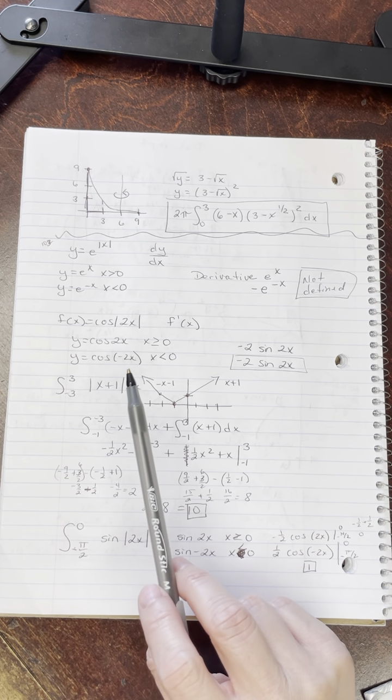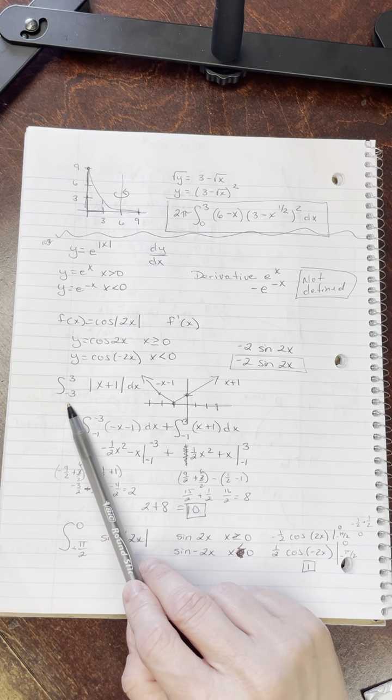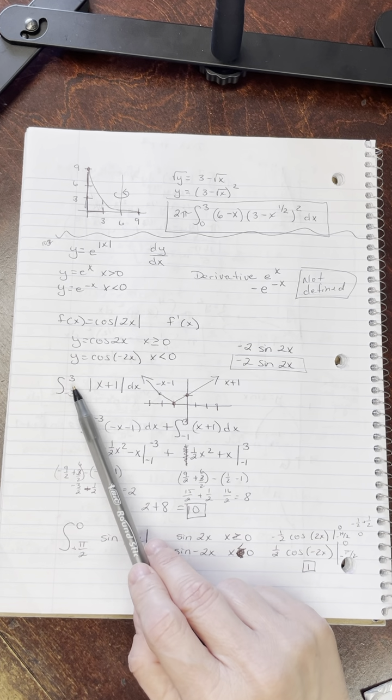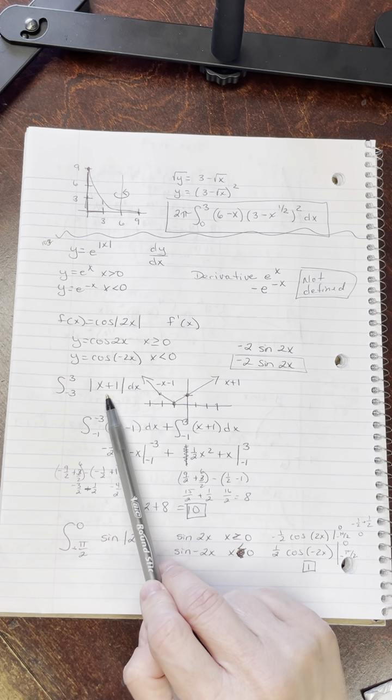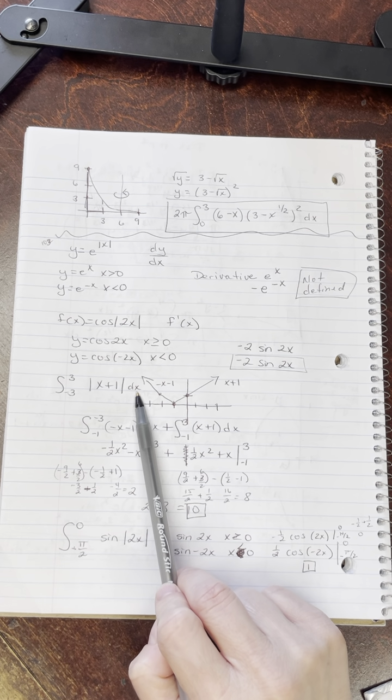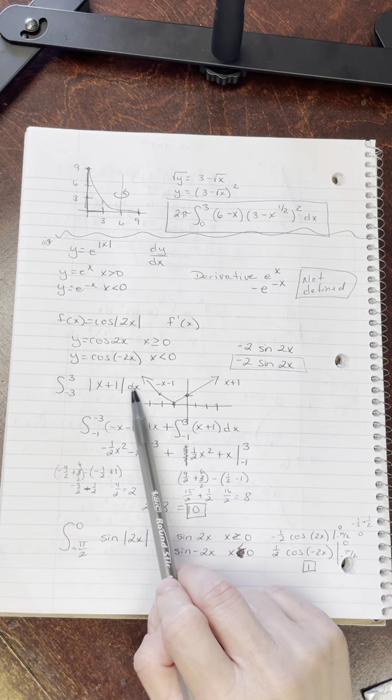Much better, example 3. Okay, so we are integrating from negative 3 to 3 of the absolute value of x plus 1 dx. Now this one I did choose to do the graph because I need to see what is exactly happening so I know where my boundaries are.